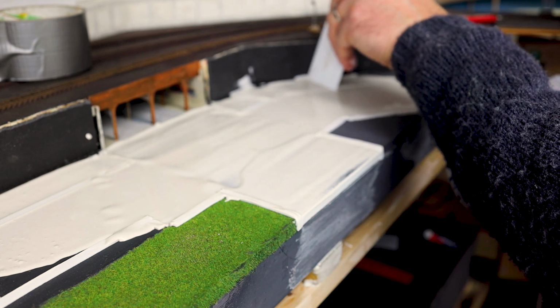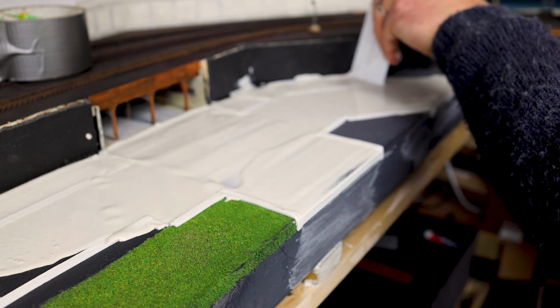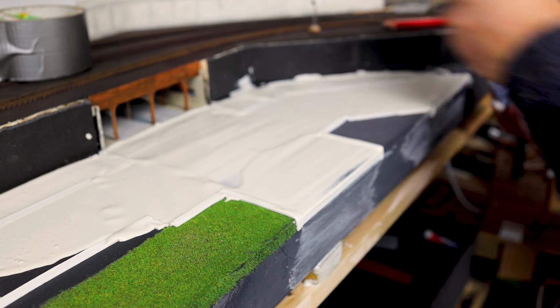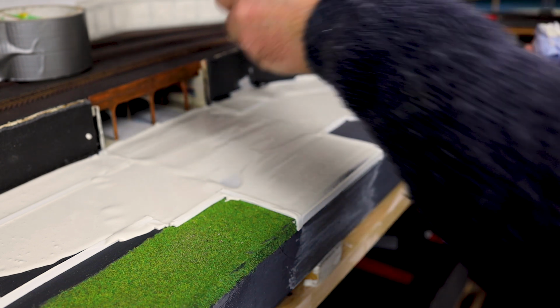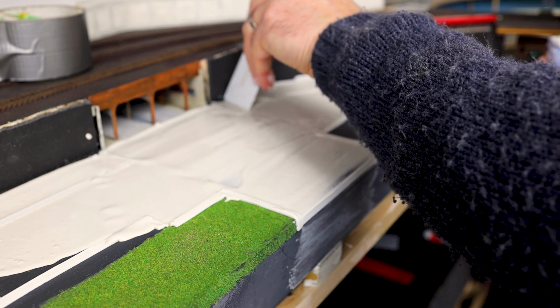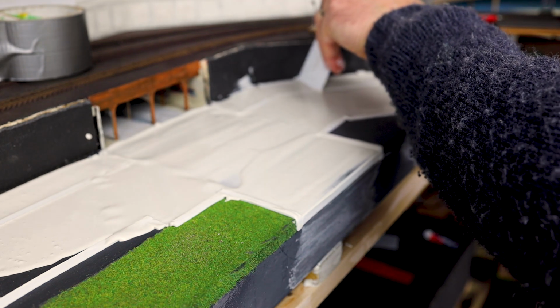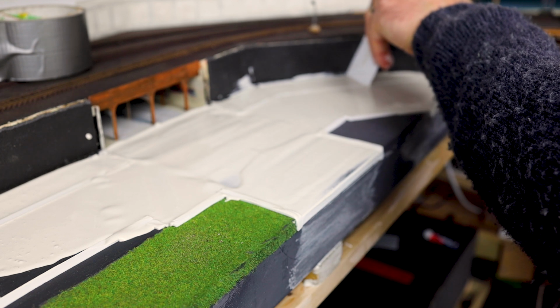So now I'm just using the scraper that's supplied with the kit just to level it all out and try to get it as smooth as possible. There's only so much you can do in the areas where there's no tape, so I just try to do it carefully and try to get it as level as I can.